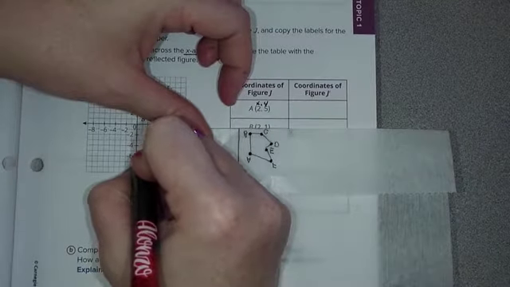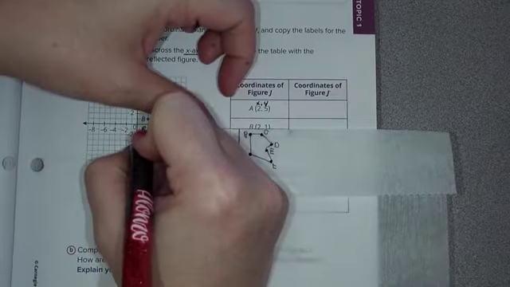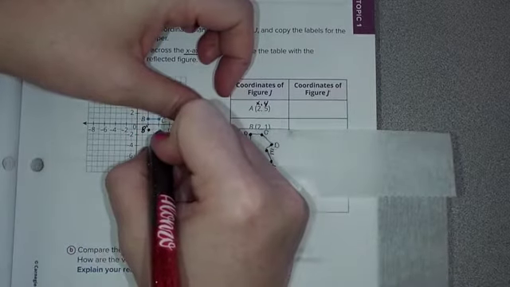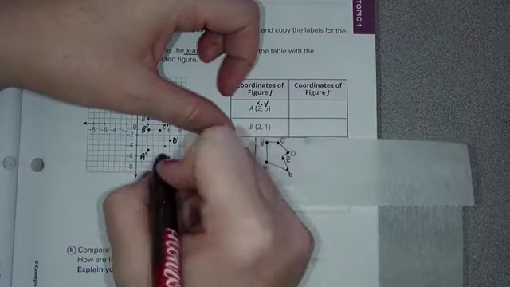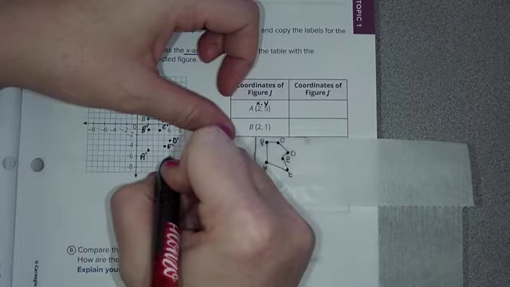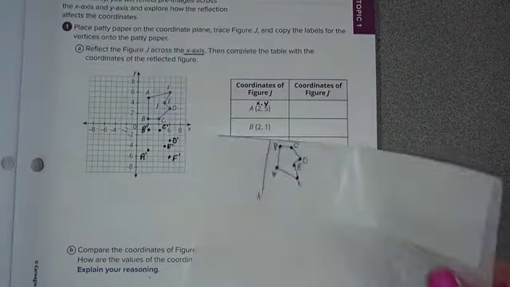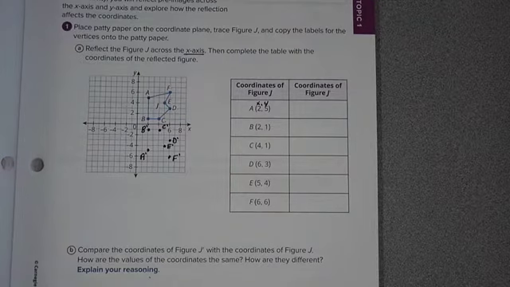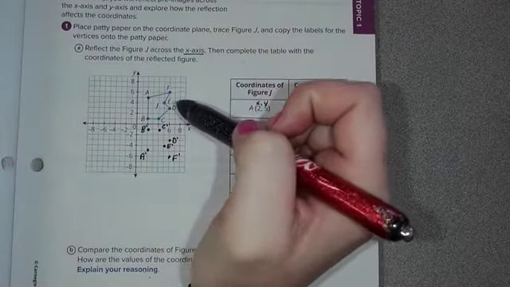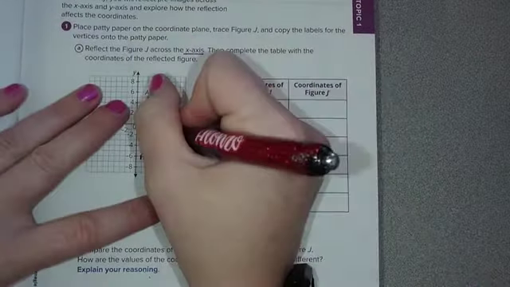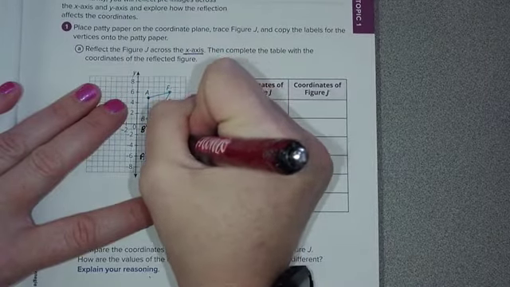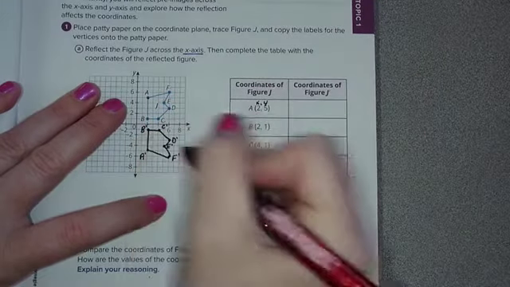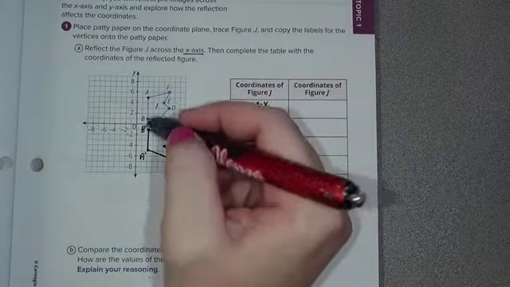So this is A prime, B prime is up here, C prime, D prime, E prime, and F prime. So if you look at that, you can see that our figure just flipped over. Okay, so it flipped over the x-axis.